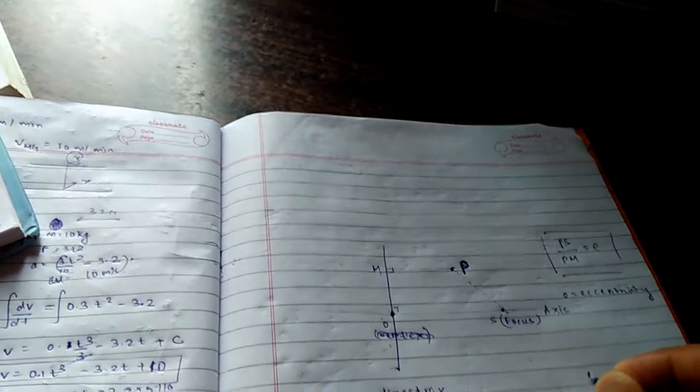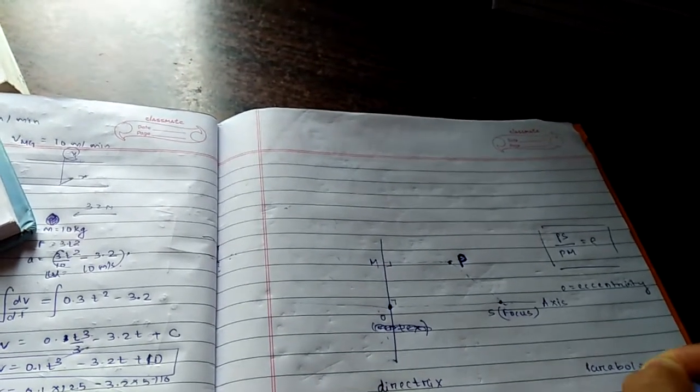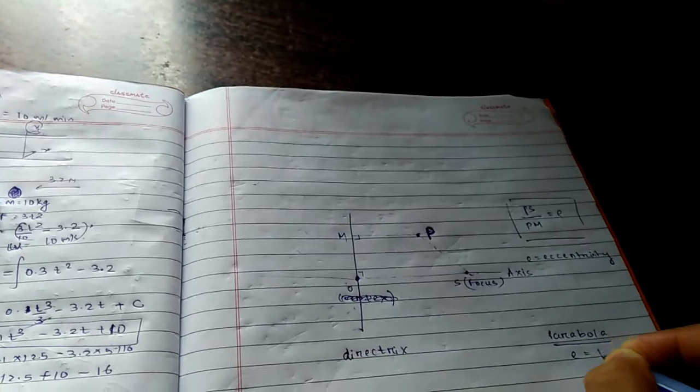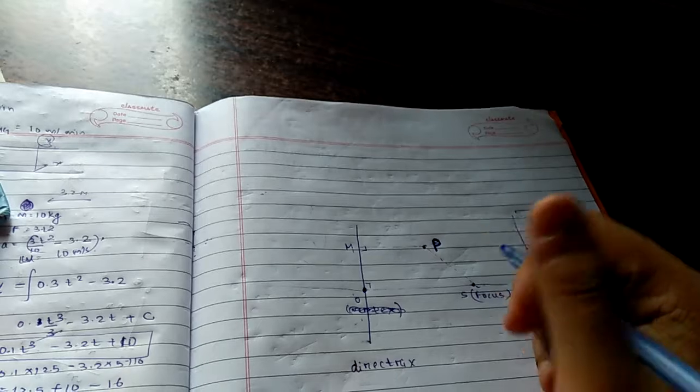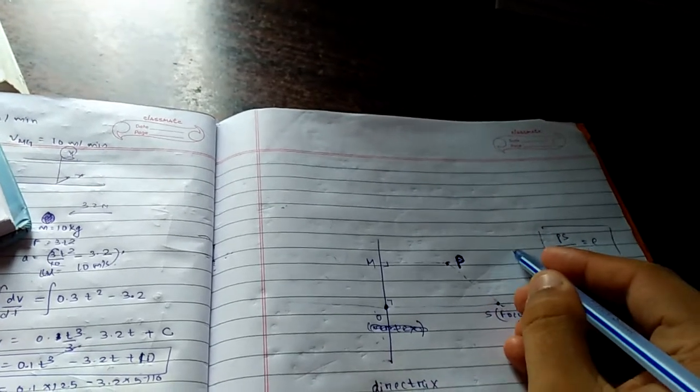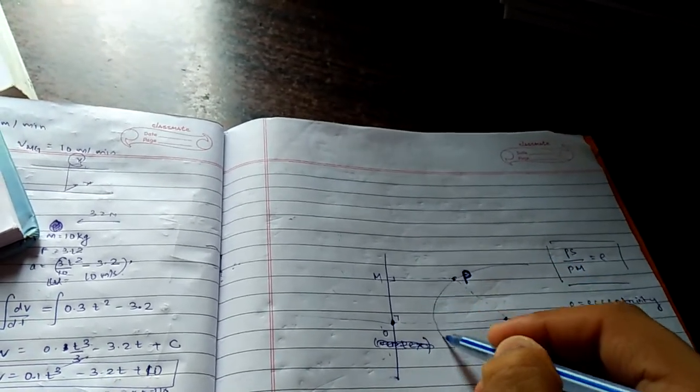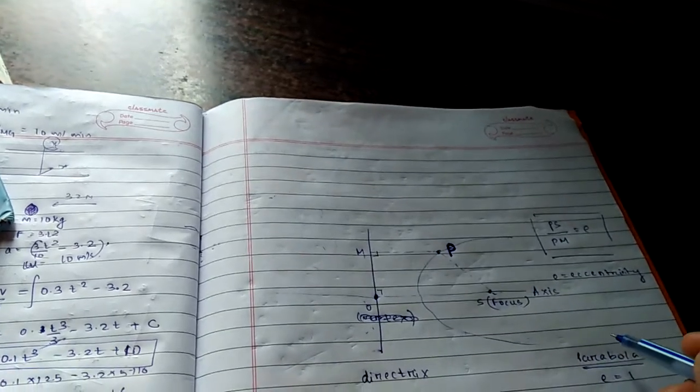First of all, let's draw for a parabola. For the parabola, E is equal to 1, which means that this distance and this distance should be equal. So its figure comes out to be something like this.